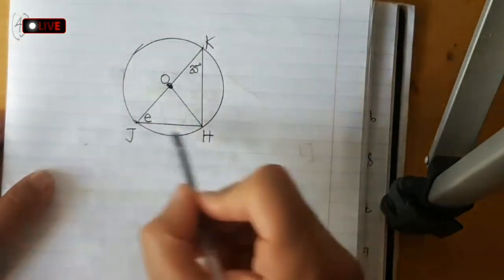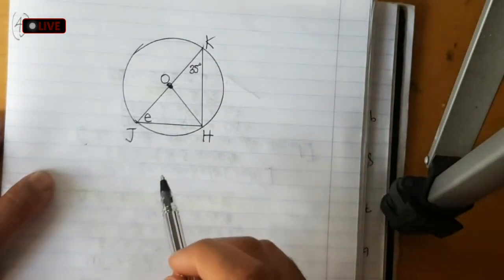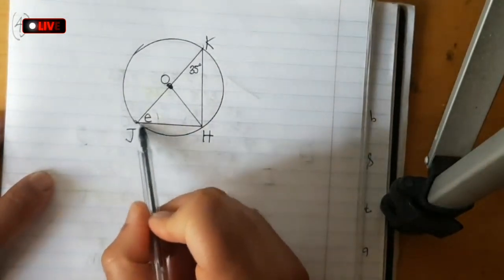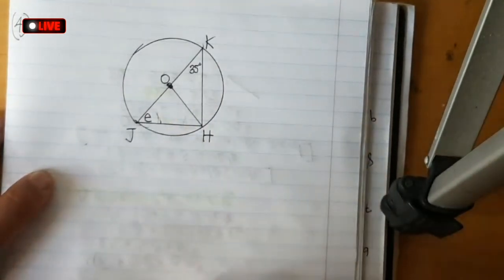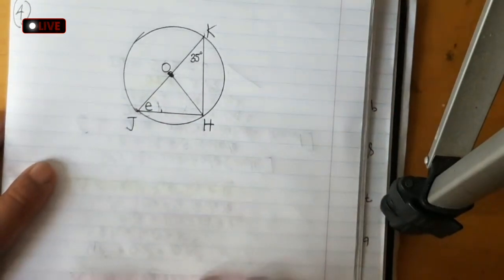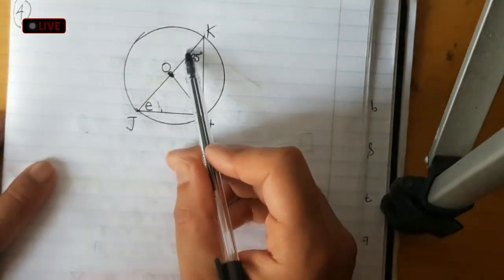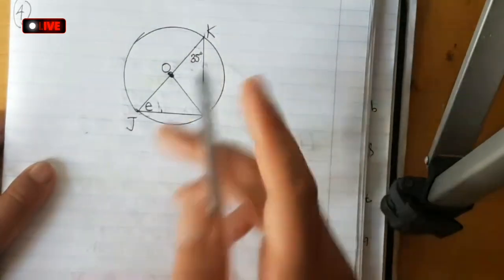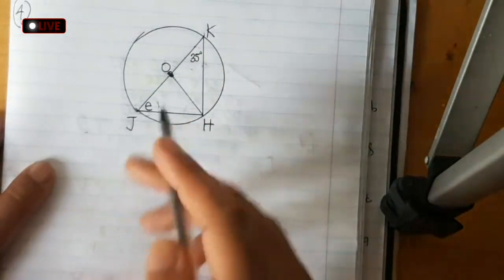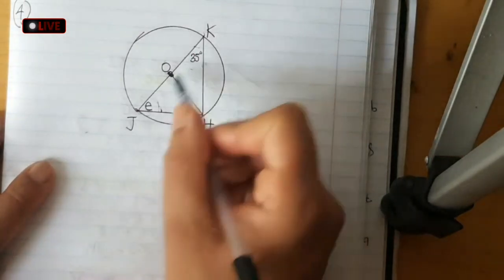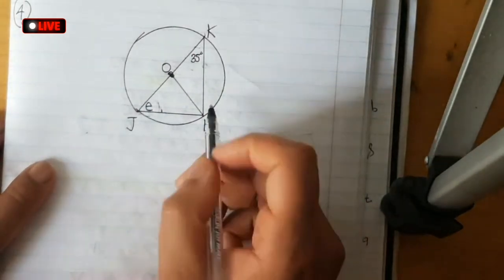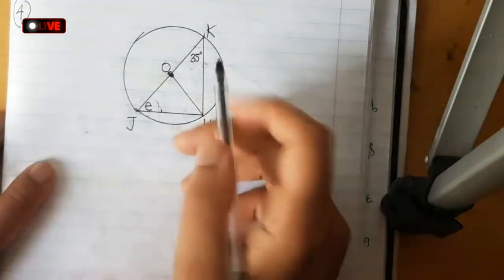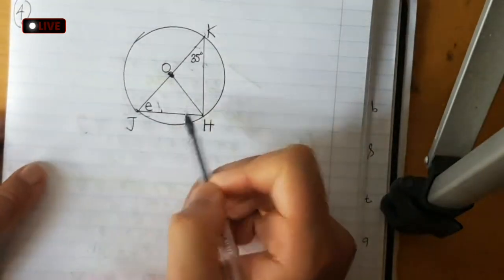Here we have a triangle, and we are asked to determine the value of E. What is given? This angle here is 35. But there is a theorem that says the angle in a semicircle is equal to 90 degrees. So this angle here is equal to 90 degrees.